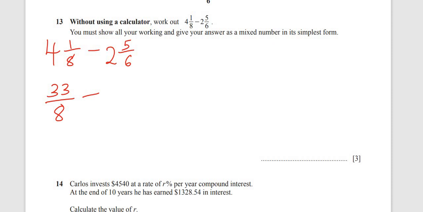Take away 6 times 2 is 12, plus 5 is 17, so 17 out of 6. Then we can find a common denominator. So a common multiple of 8 and 6, the lowest one is 24, so 24.